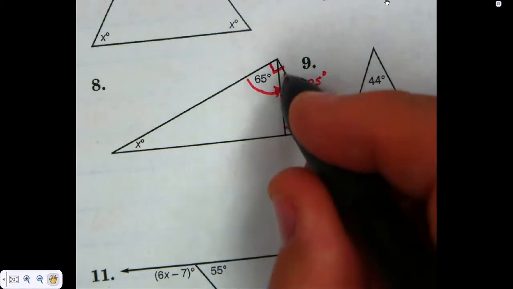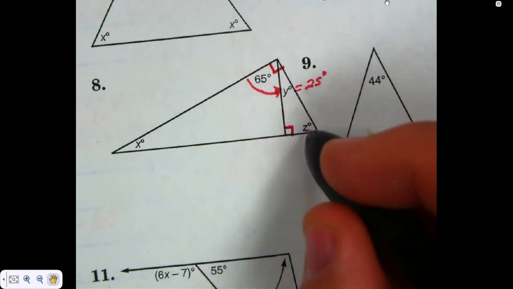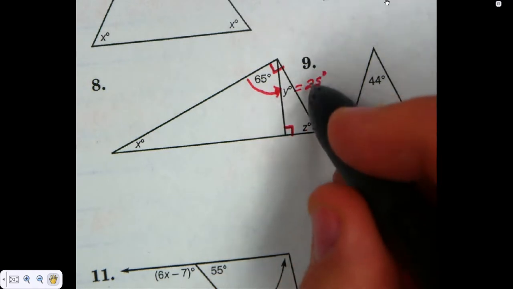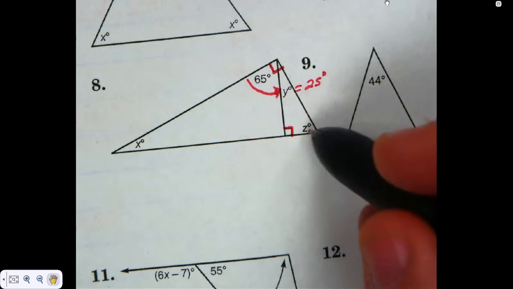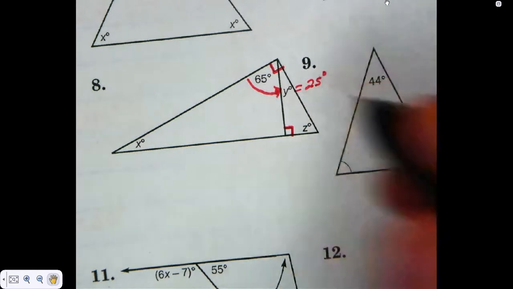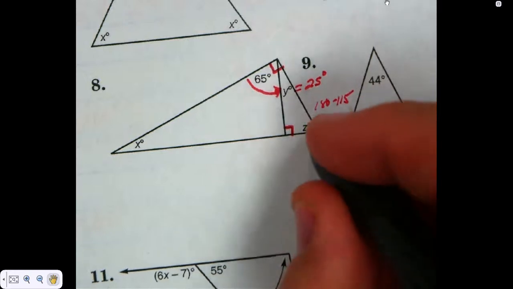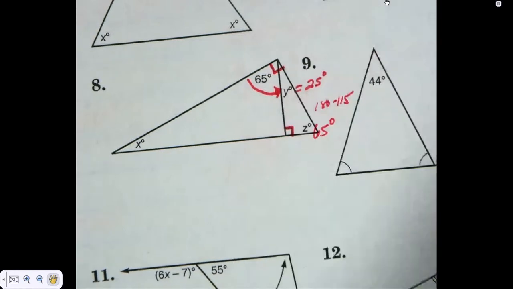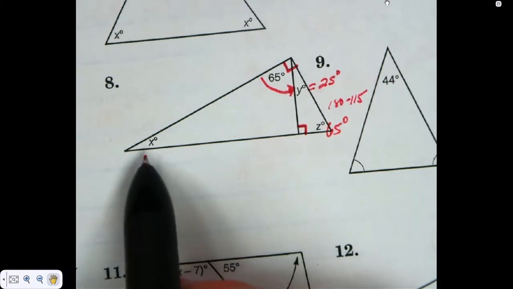Now, this is 25 now, right? Can I find this now? Yes. This is 25 degrees, this is 90. How much do they make together? 115. So whatever's left out of 180 out of 115 is what z's got to be, isn't it? So 180 minus 115, what is that? 65. Is that right? So that one's 65.